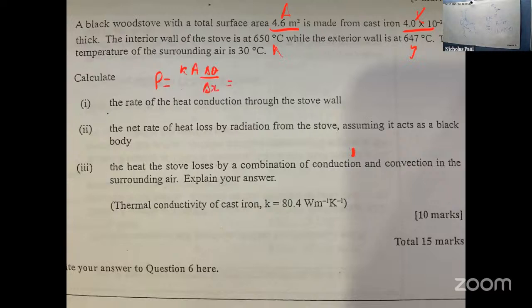K is 80.4. Area, they gave us the area is 4.6. Temperature change is how much? 3 degrees, all over the thickness, which was 4 by 10 to the minus 3. So that is the power, the rate of heat conduction through the stove wall. How much is that? 277,380. That's in watts.